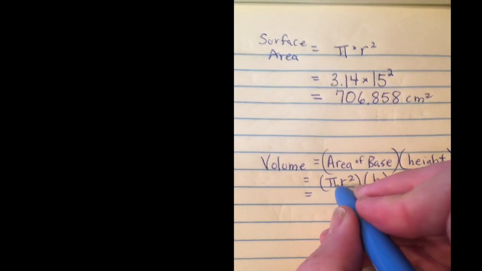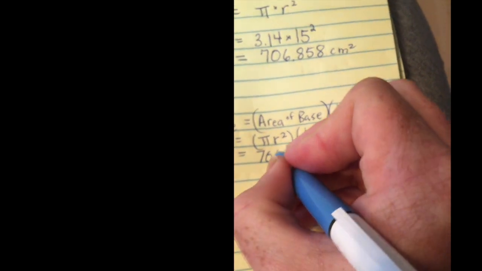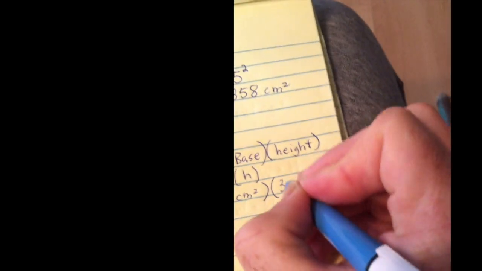And because we did the surface area above, we know that this component of the formula for cylinder volume is pi r squared, which is 7. We'll just round it up to 706.9. And that's centimeters squared. And the height was, well, 31 centimeters.